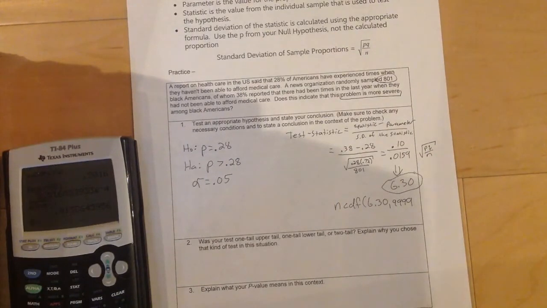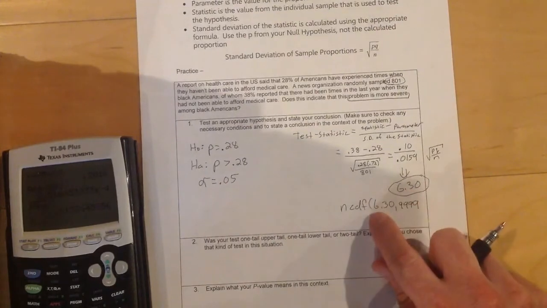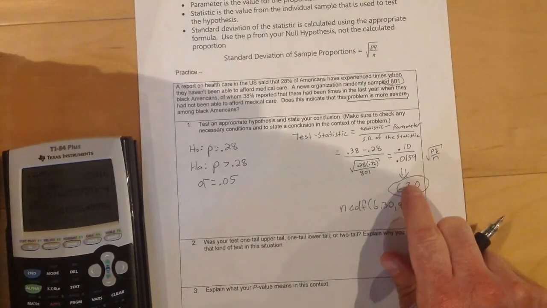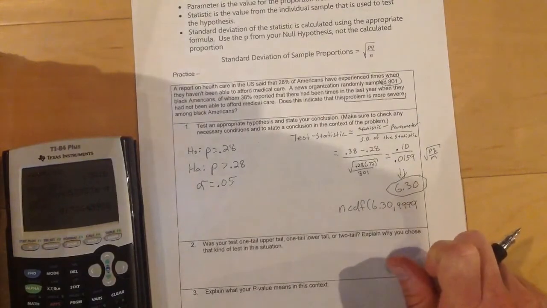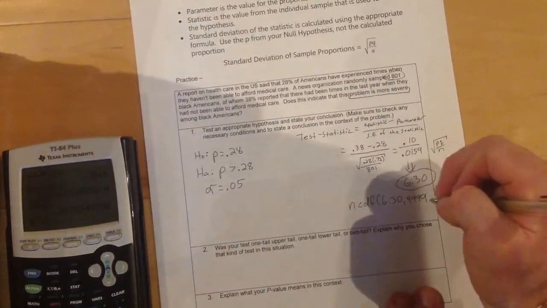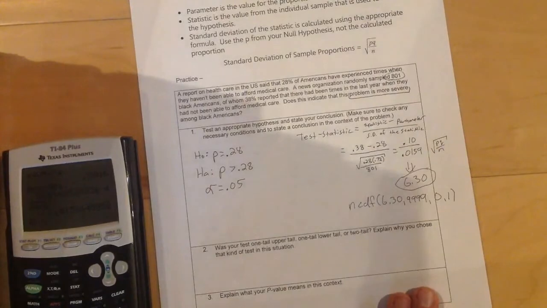This one, we're going from our answer to positive 9999. Basically, if your test statistic is positive, you're going to go from that number to positive 9999. If your test statistic is negative, most of the time you're going to be going from that number to negative 9999. Again, the mean is 0, the standard deviation is 1.